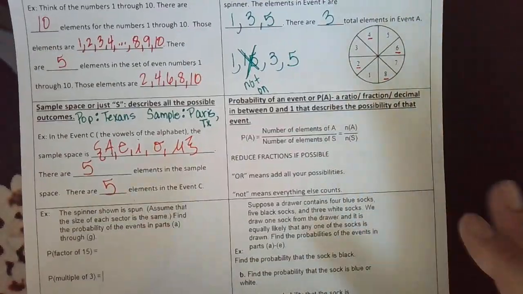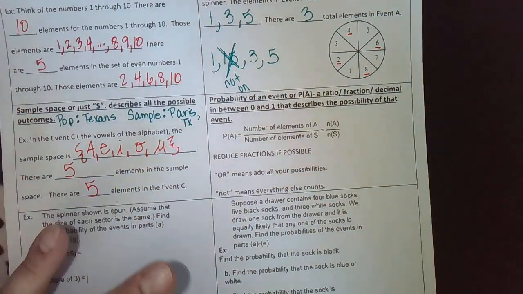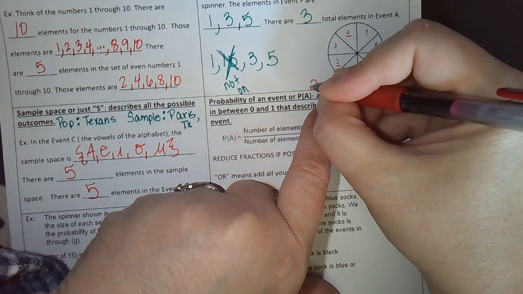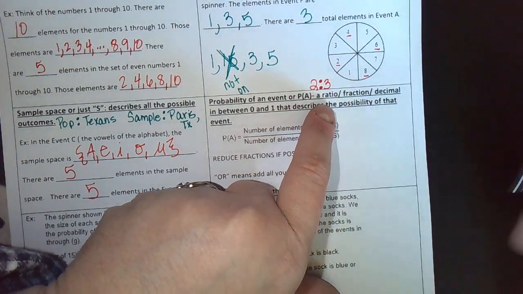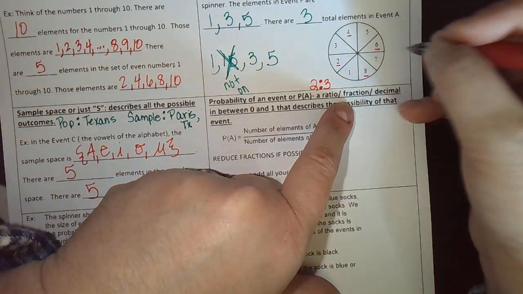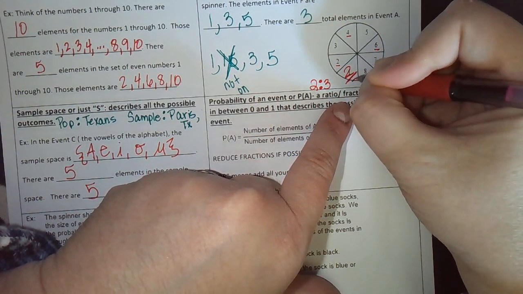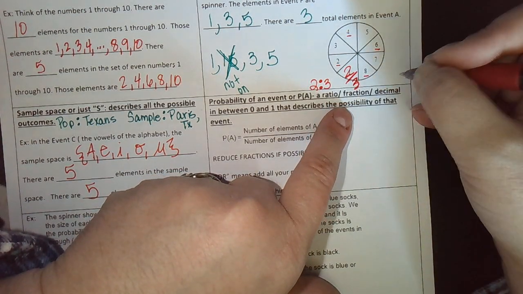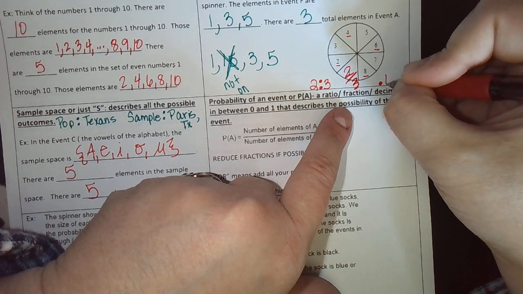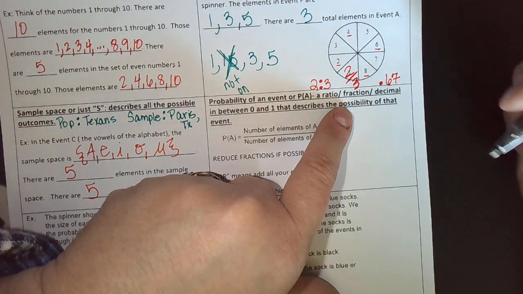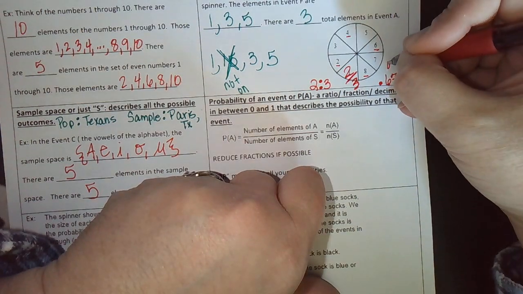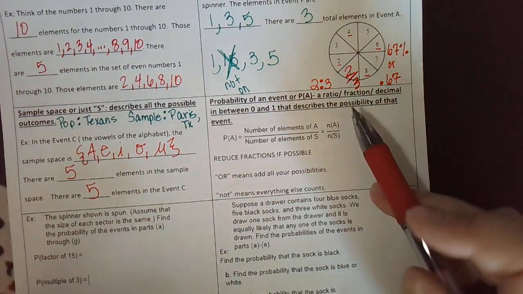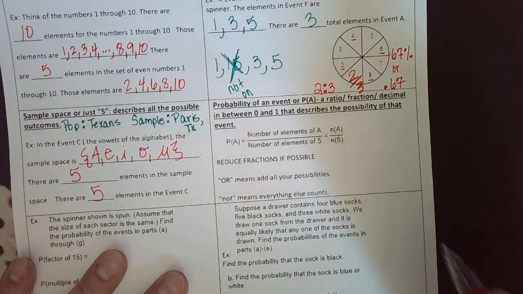Okay, let's look at this next one. It says probability of an event A. It's either a ratio that looks like 2 to 3, or a fraction, say 2 divided by 3. Or maybe a decimal of 0.67. Or it could even be a percent of like 67%. So all 4 of these numbers represent a probability.